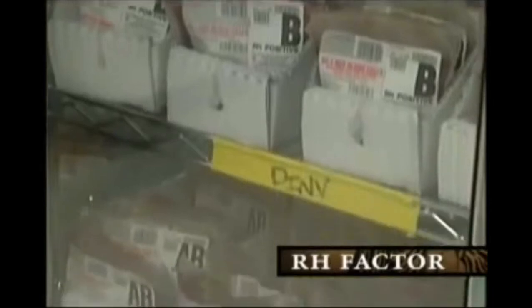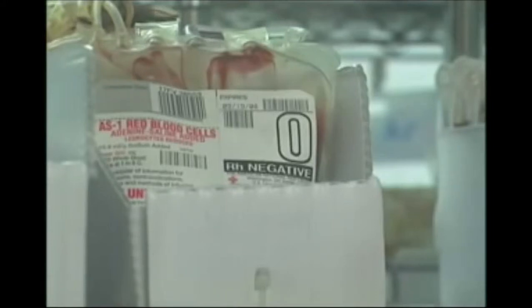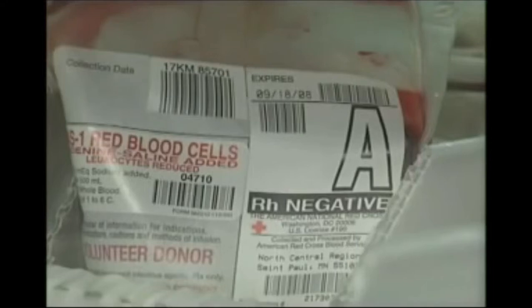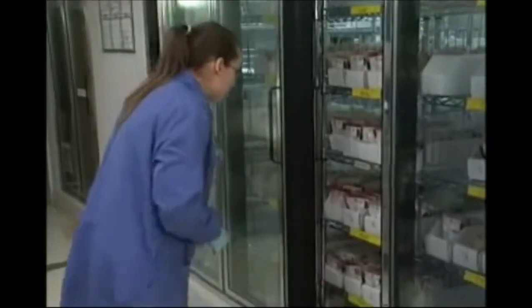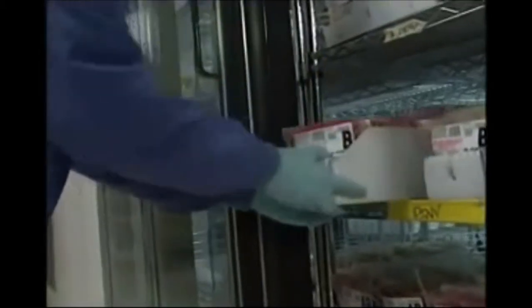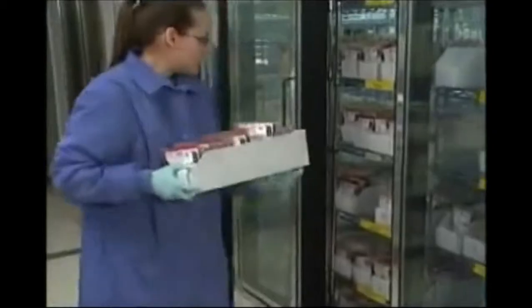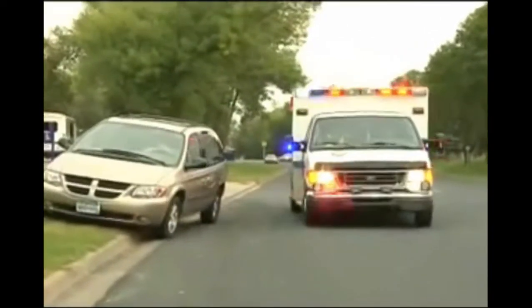Rh factor is another antigen found on the surface of red blood cells. Individuals with Rh positive blood have that antigen. Those with Rh negative blood do not. Any of the ABO blood types can be positive or negative for the Rh factor. If the blood to be transfused isn't matched to an individual's Rh factor and ABO blood type, antibodies can bind to and destroy the transfused red blood cells, creating a potentially life-threatening situation.